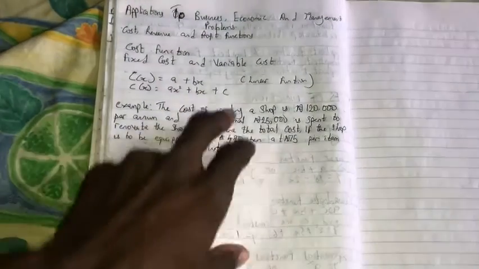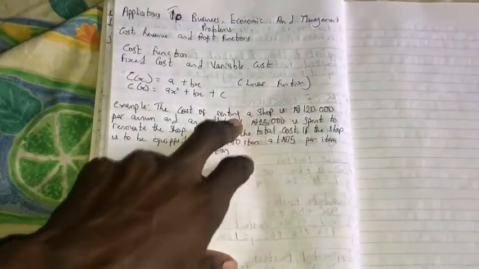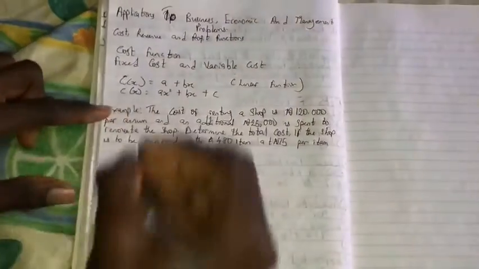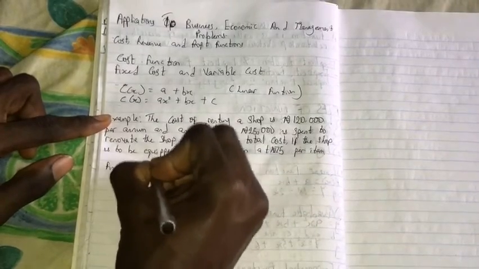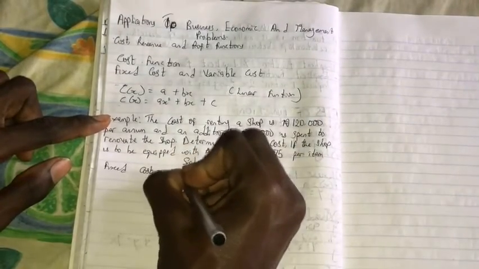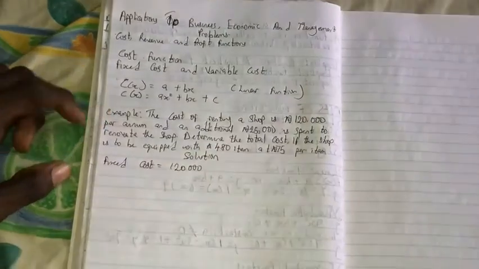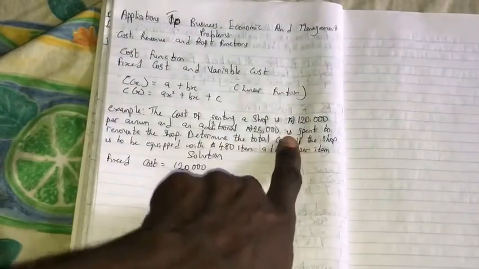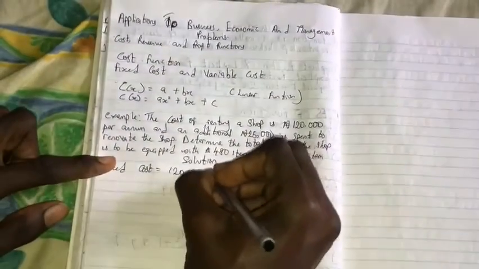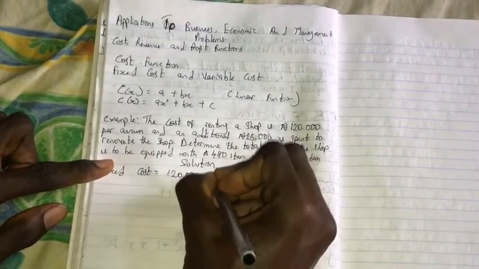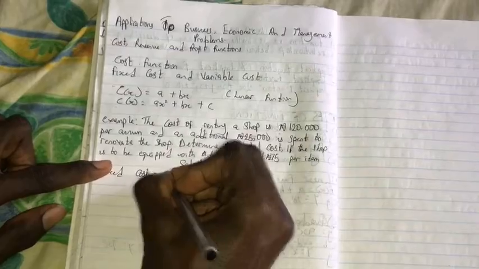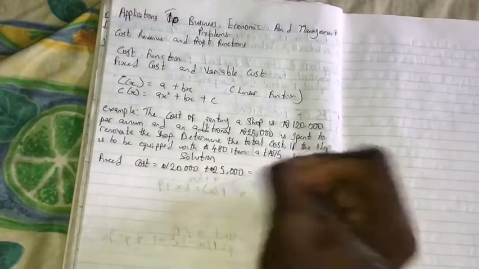Note, the cost of renting a shop, that's setting it up, that's our fixed cost. That's 120,000 naira. And an additional 25,000 is spent to renovate the shop. So making a total of how much? Put your naira sign, or your currency sign rather.